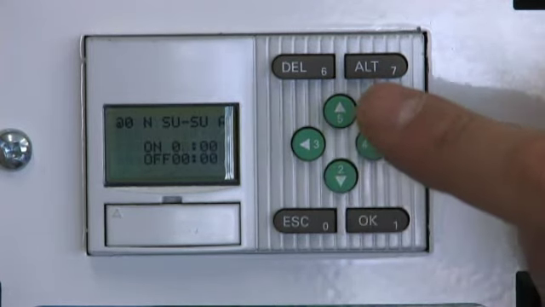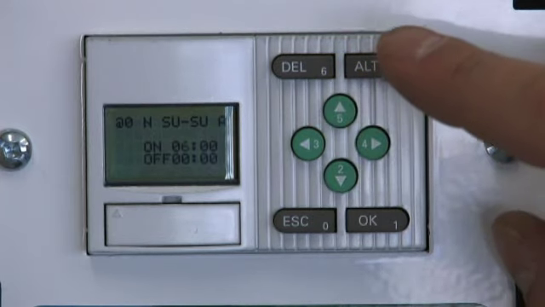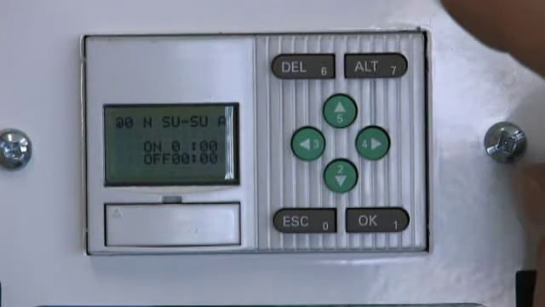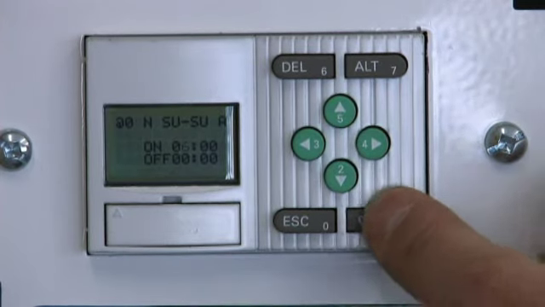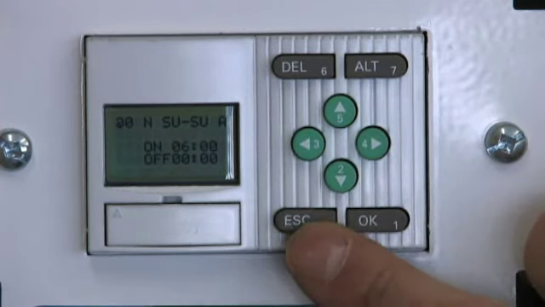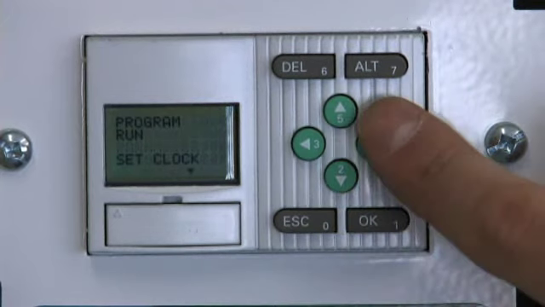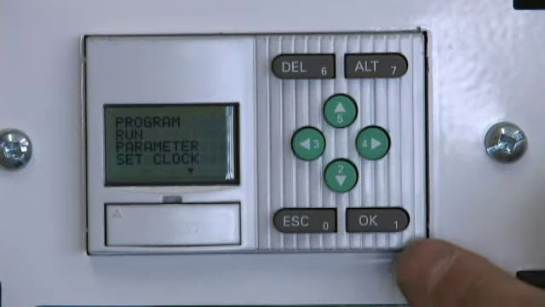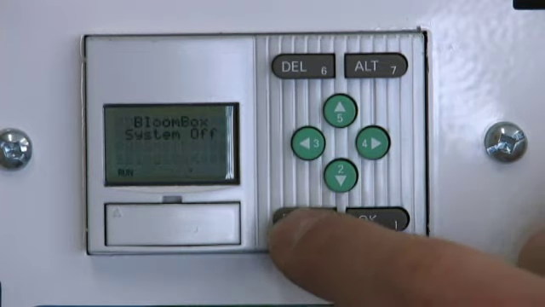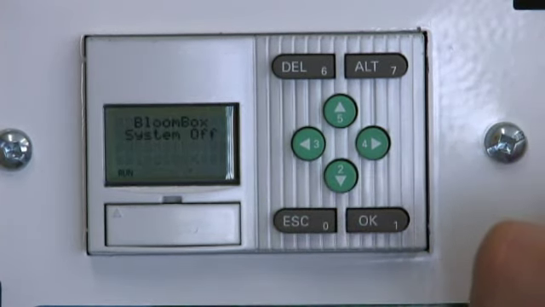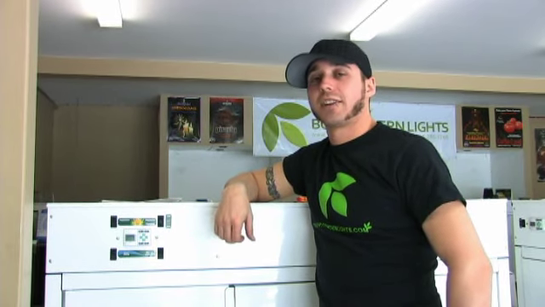So you can alter your time basically like this if you want it to come on in the evenings rather than during the day. Once you've altered your time to where you like it and you're happy, press OK, and you can press escape. Make sure you go back to run and press OK, and it should now say stop. Press escape again, and you've successfully changed your parameter. And that is how you go through to change or alter any of the programs or parameters on your Zen controller.